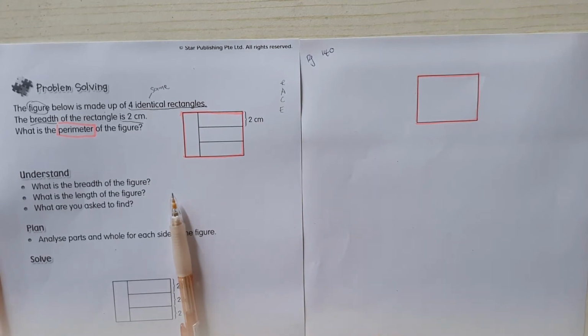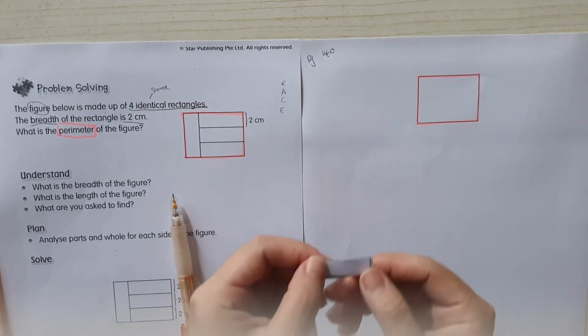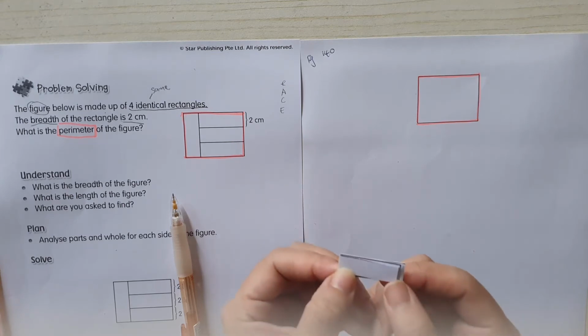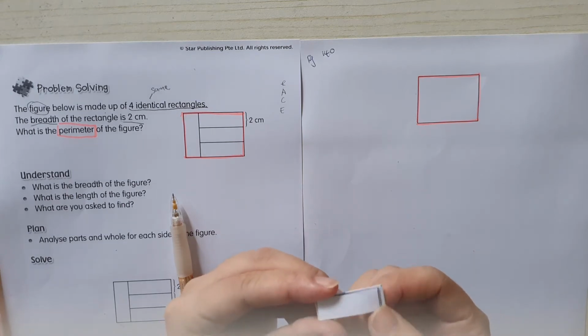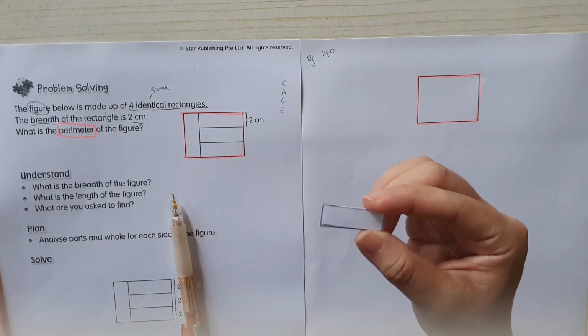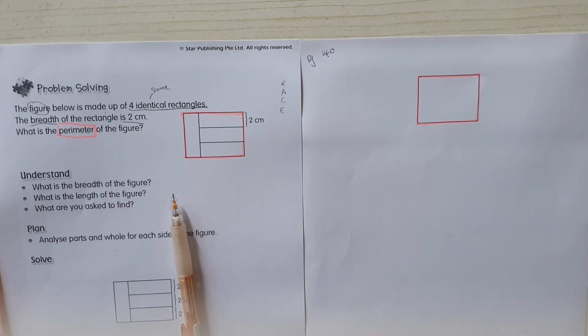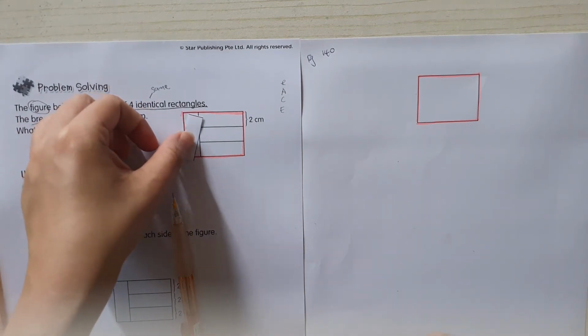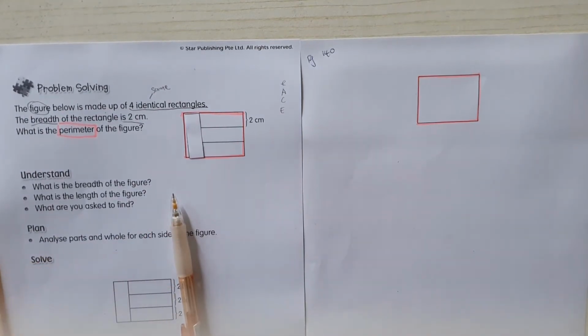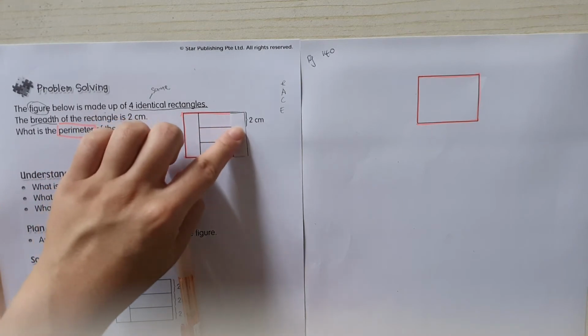And that's good enough to solve the entire question. And that's because you are able to understand that 4 of these rectangles are exactly the same. And one important clue here is, what is the length of each rectangle? And that important clue is here.